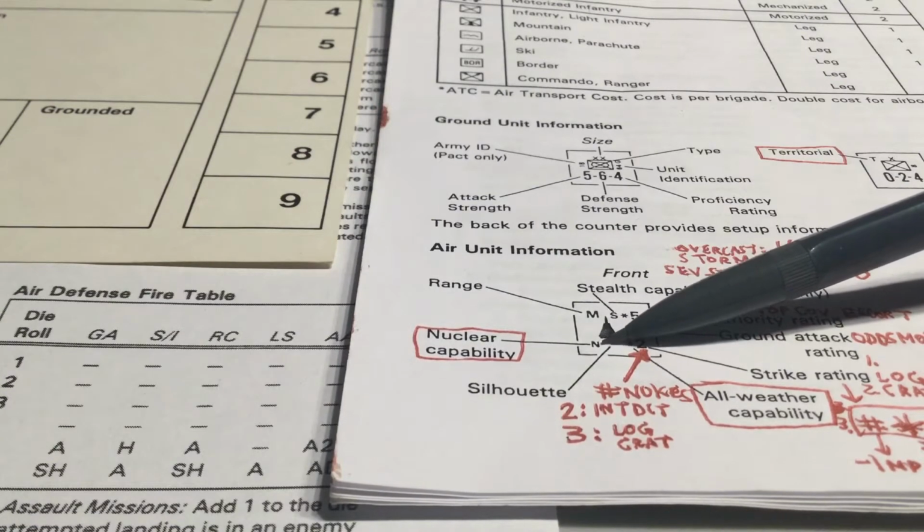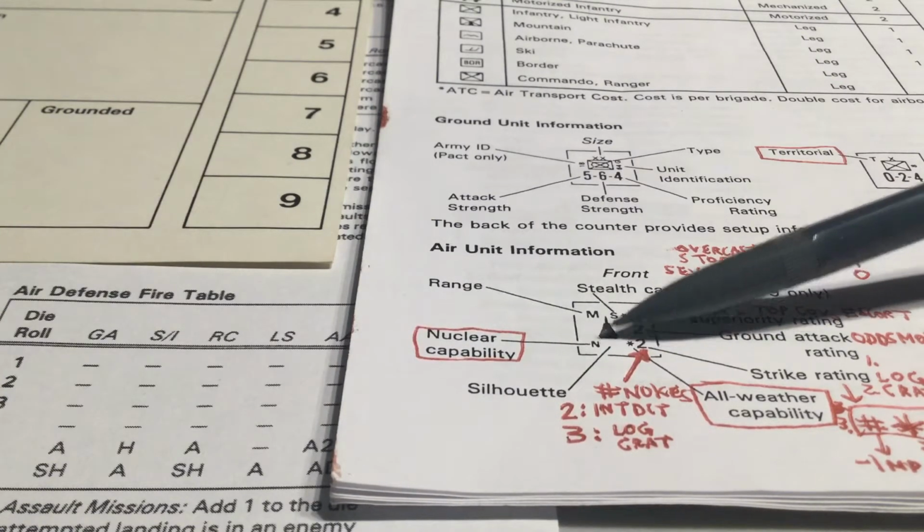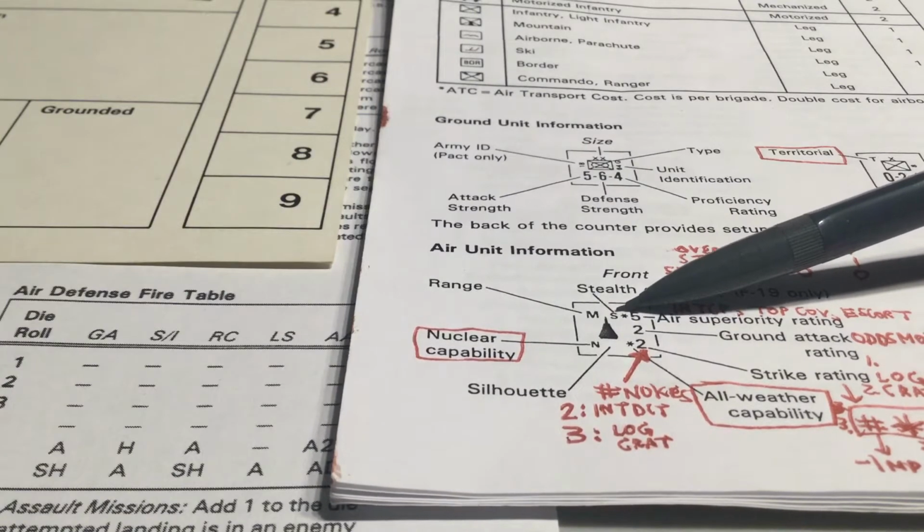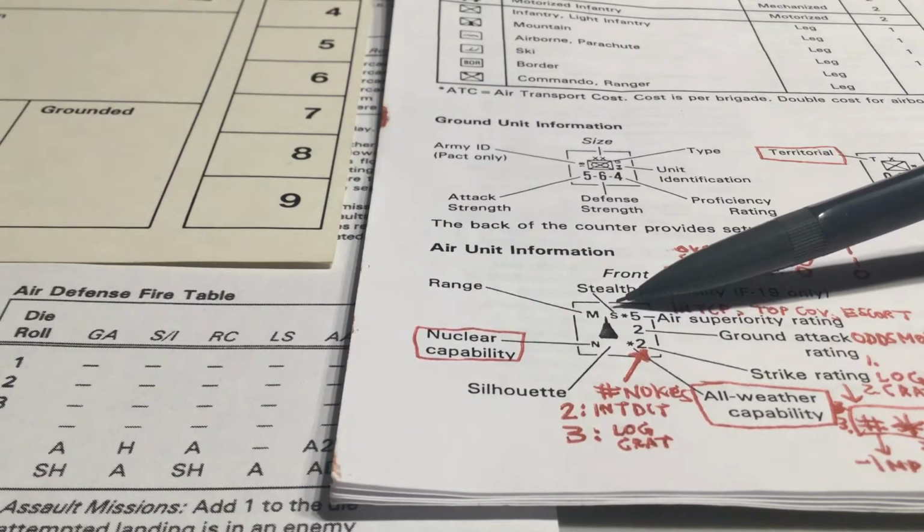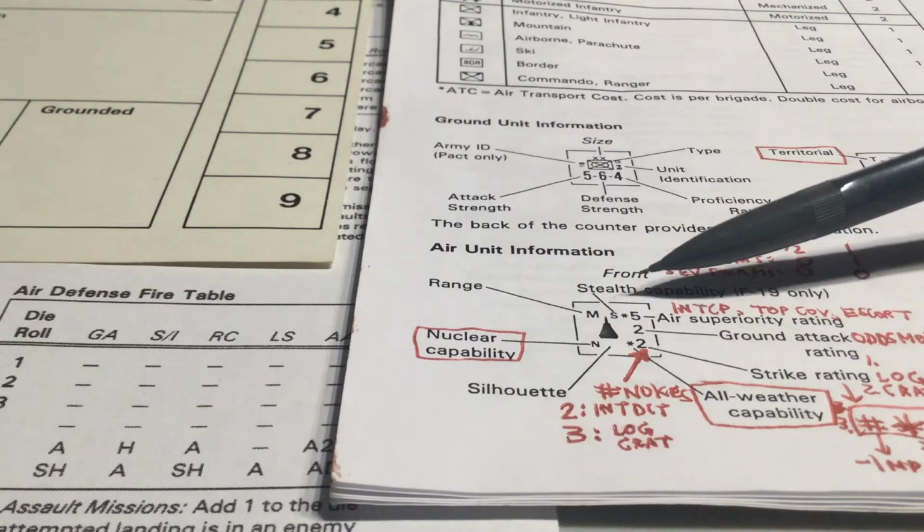N indicates nuclear capability, so it's worthwhile reserving a couple of airplanes. Eth is for stealth. When a stealth airplane is engaged, 50% of the time it cannot be attacked.